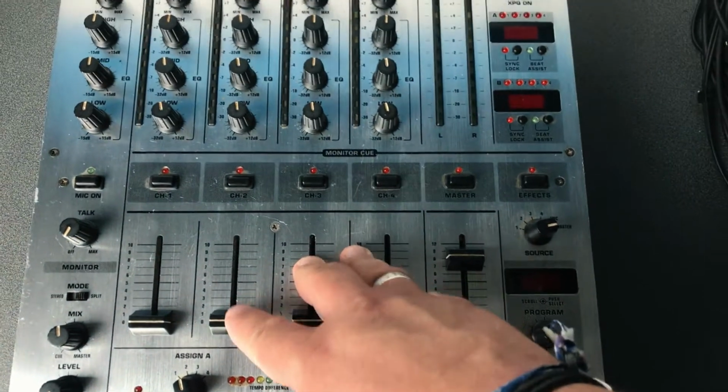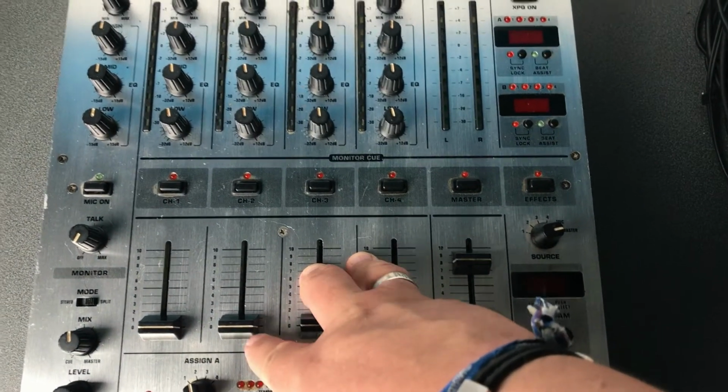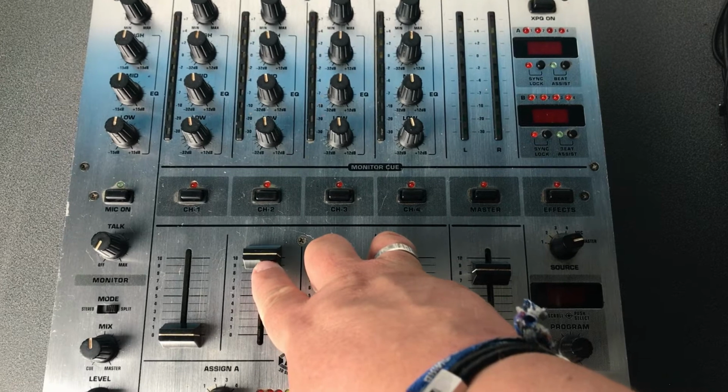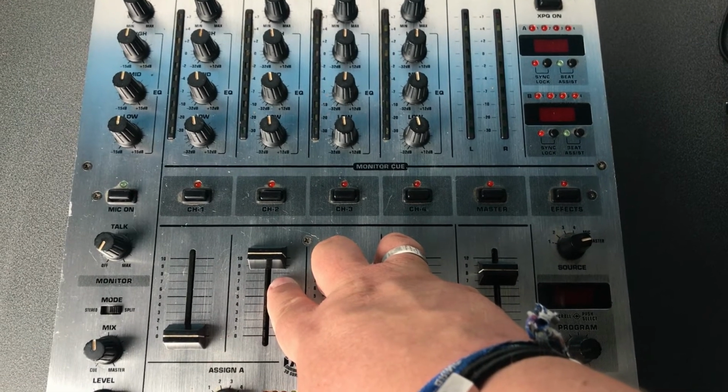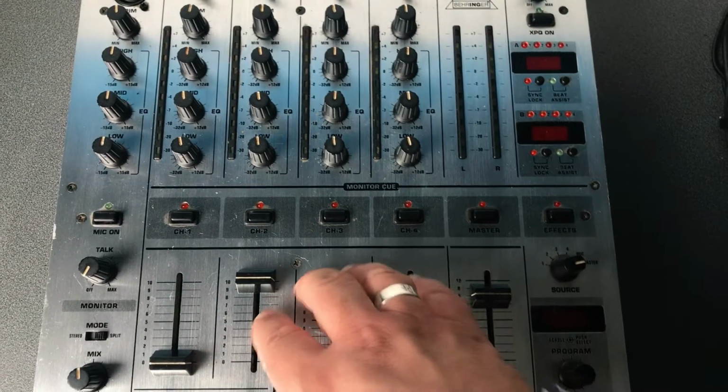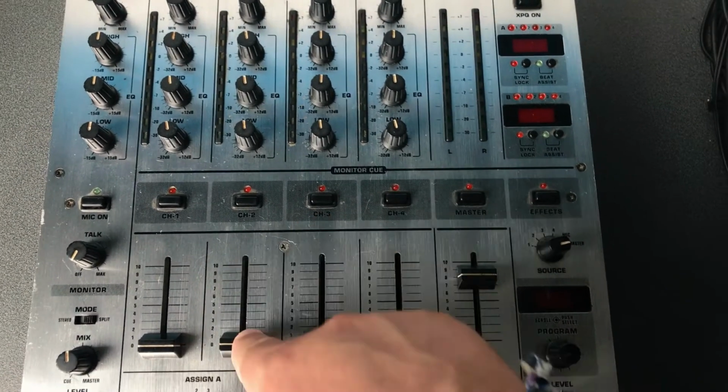This is the channel fader. So when this is down, there's no volume going out. When this is up, then you'll have volume going into the master, and then you'll be able to mix. So there's no sound.